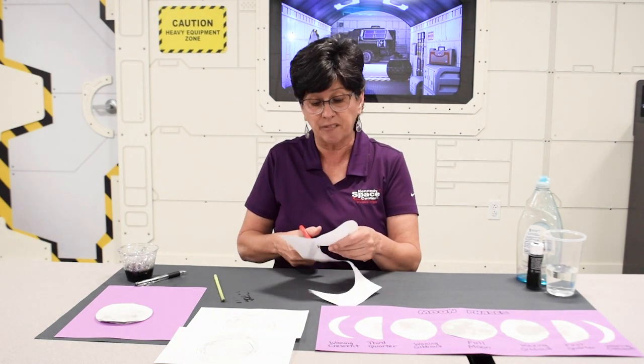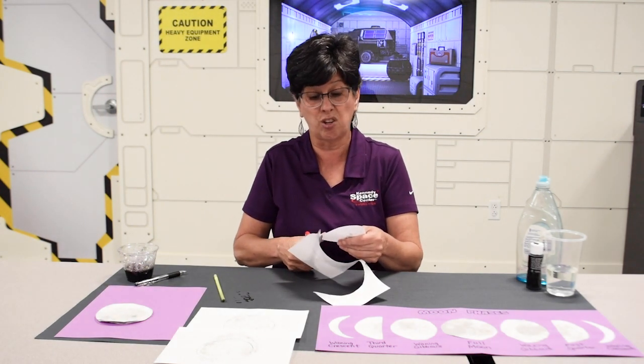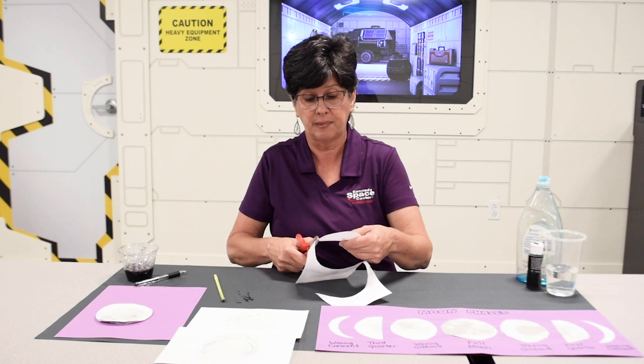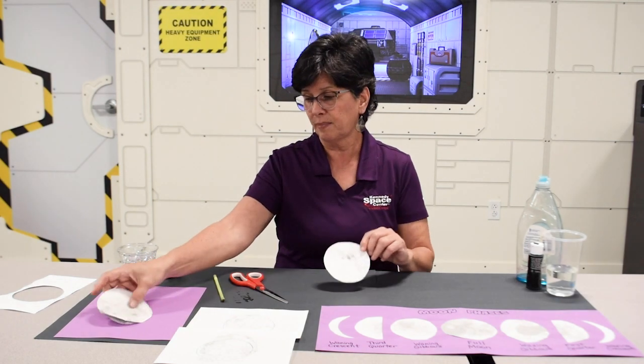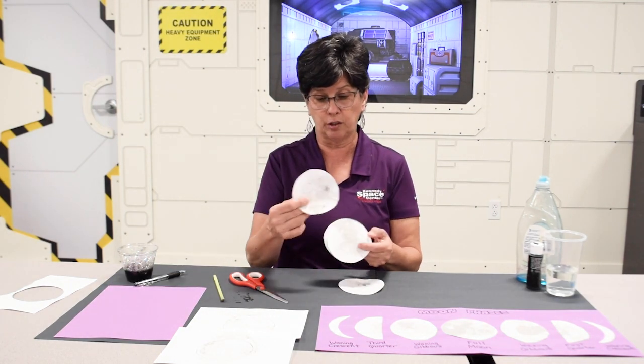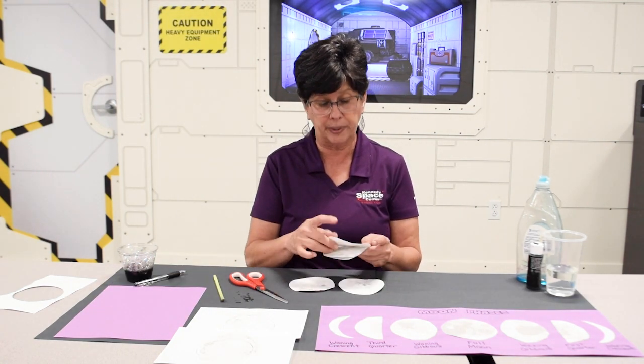You can do this with envelopes. Sometimes you get things in your mailbox that you really don't want, and you can use those before you recycle them. It's always reuse before you recycle, right? So you're going to just cut these out, and I've got a few more that I did earlier that are dry, and you see they're all a little bit different.